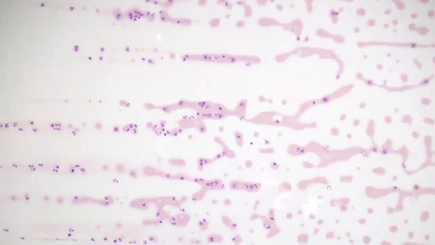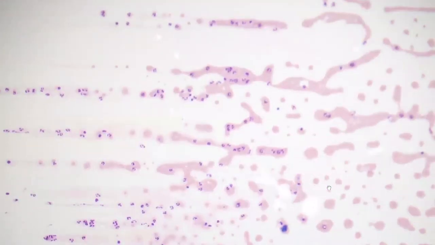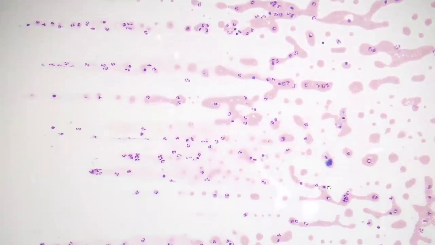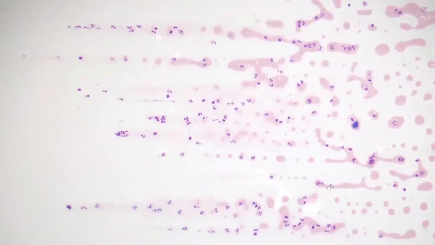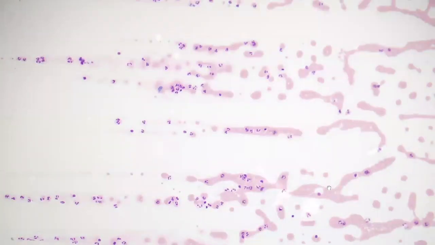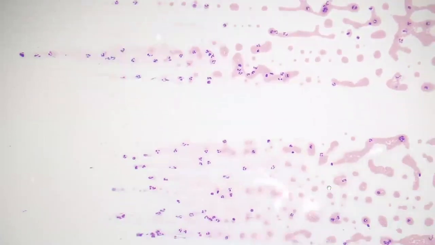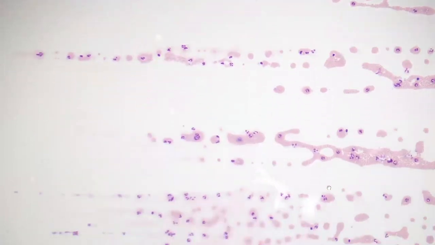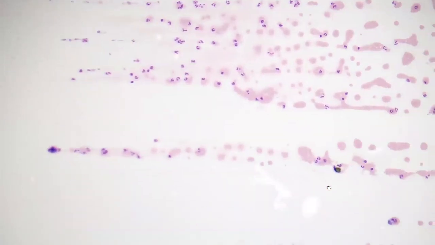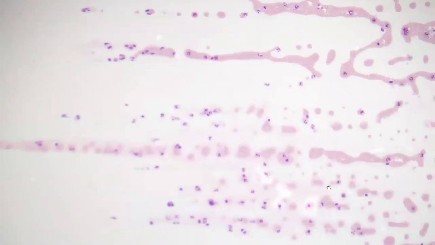smeared along the slide. So if we go a little bit closer at 10x, we get a little bit higher power view of these different areas of the peripheral blood smear. Again, out here at the very edge, we have the feathered edge, so called because of the way it feathers. This is where a lot of white cells will accumulate. A quick glance at the feathered edge can give you a sense of how many white cells there are and what the differentials are on the peripheral blood.